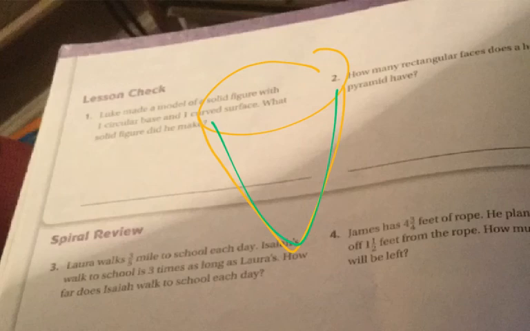How many rectangular faces does a hexagonal pyramid have? So think about this question. A pyramid meets at a point, a vertex. A hexagon would be 6 sides: 1, 2, 3, 4, 5, 6. And if I make it meet at a point, none of those are rectangular faces. So that's going to be 0.